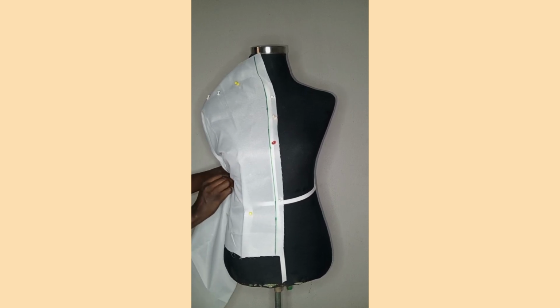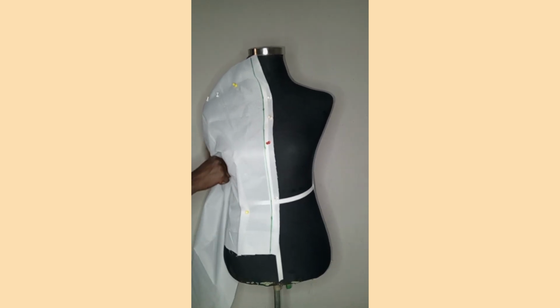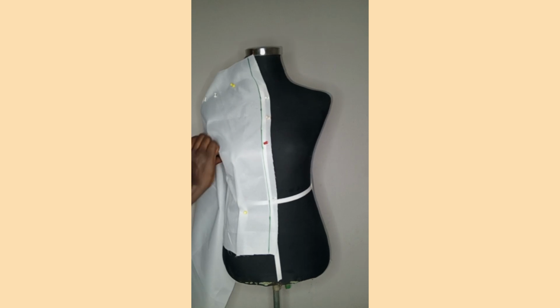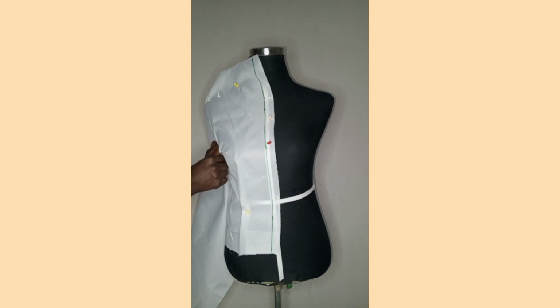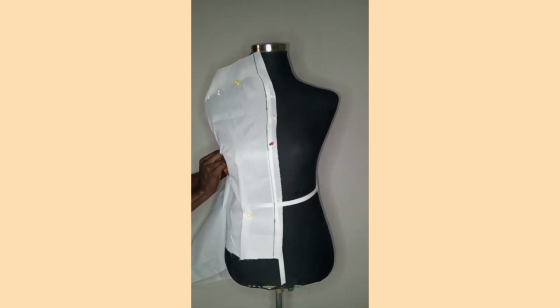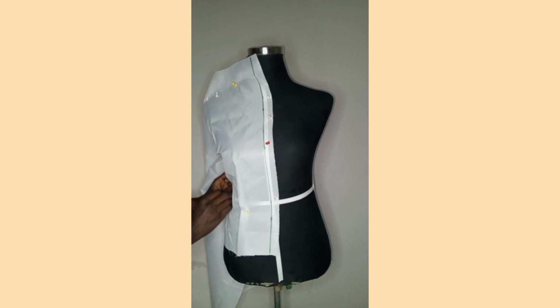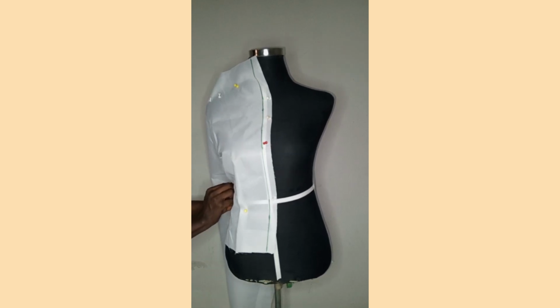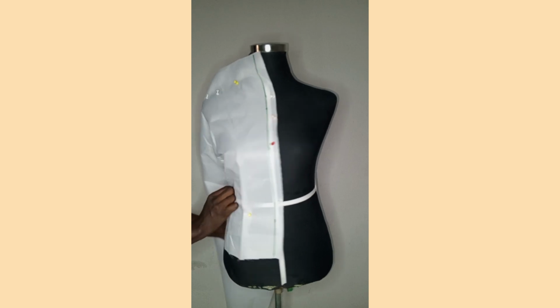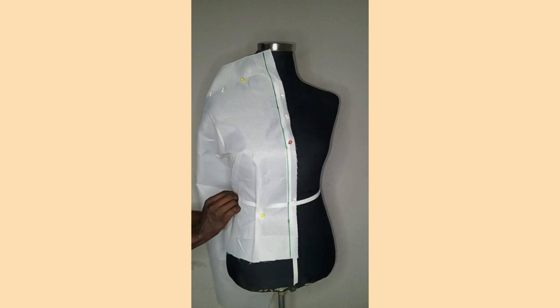And as I said also, you can have as many darts as you want. So now I move the dart from the shoulder to the side, and I can as well move it from that side again and bring it to the waist, so that now I have two darts on the body, or on the sloper. Now I can decide to make it just one single dart. It depends on your design, what you want to achieve. You can have multiple darts, you can have a single dart.